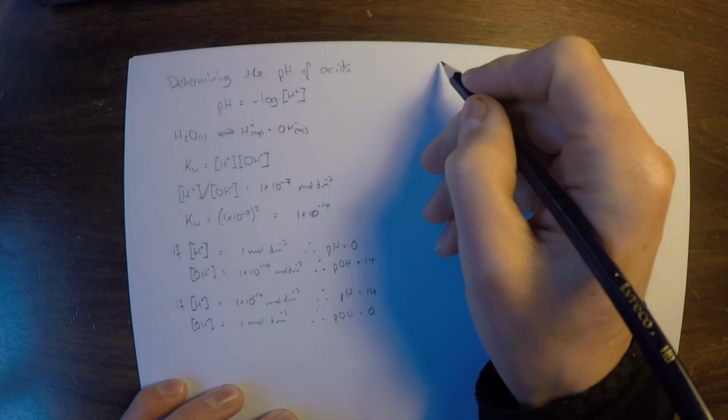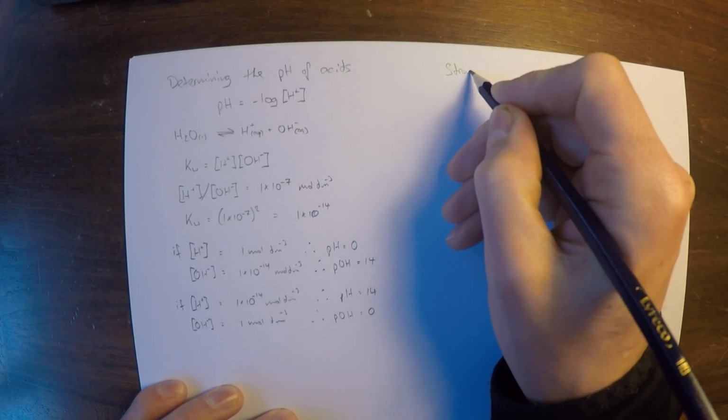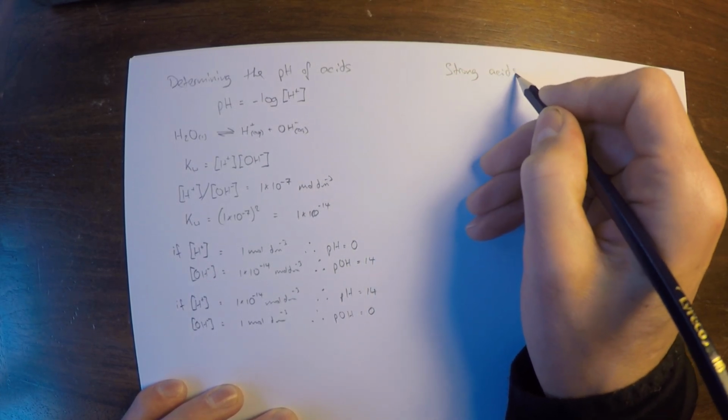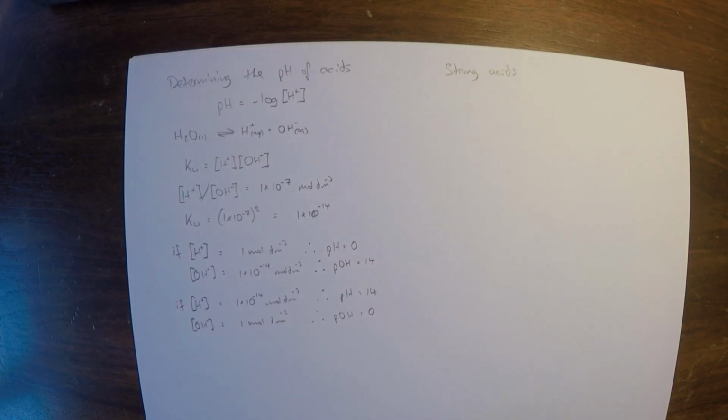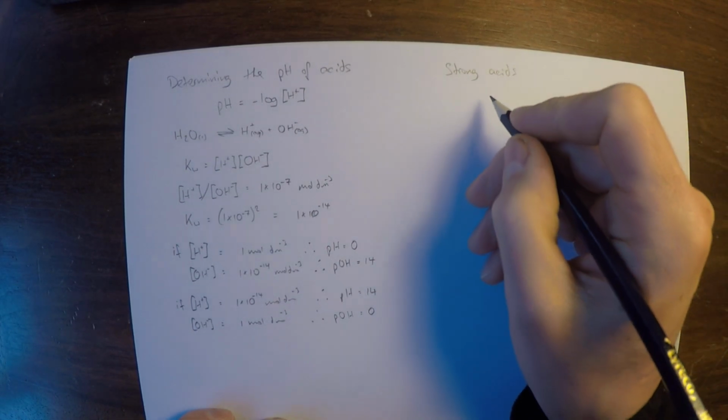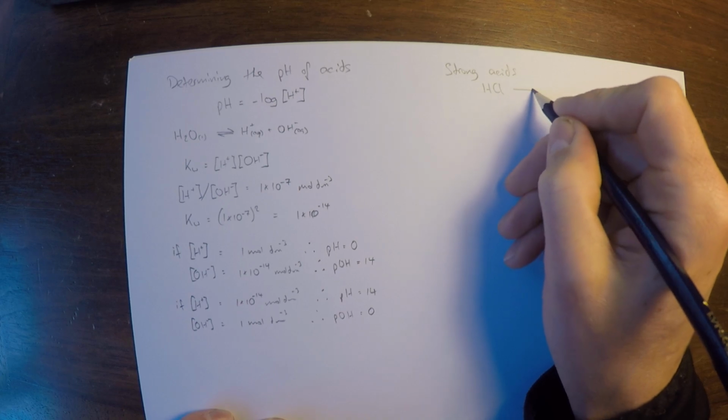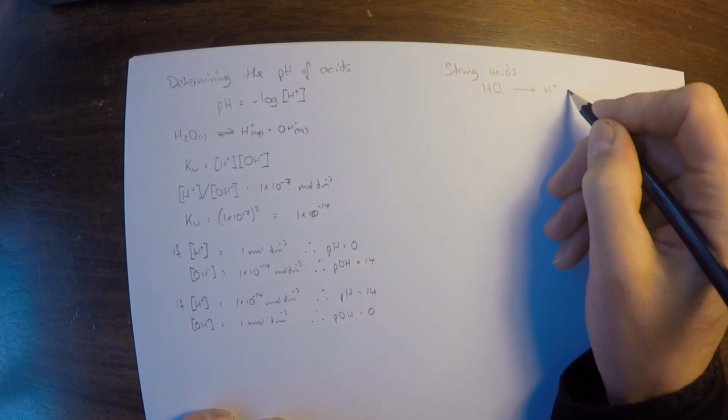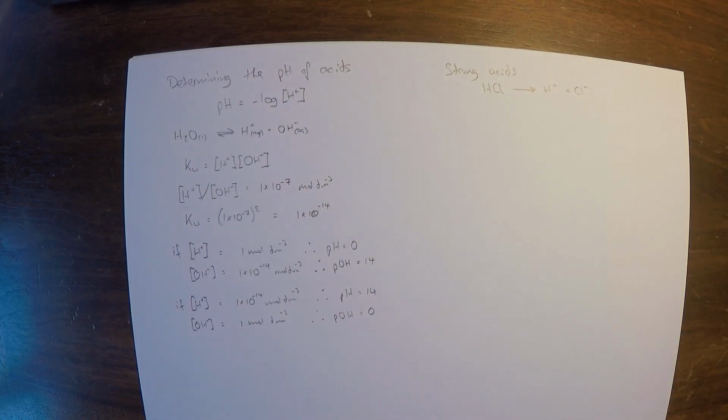So if we have a strong acid, strong acids dissociate fully. So for example, hydrochloric acid will dissociate into H plus ions and chloride ions, and every single molecule of HCl is going to dissociate.